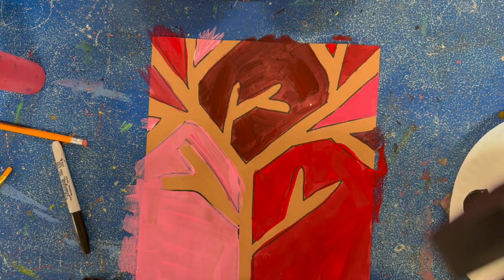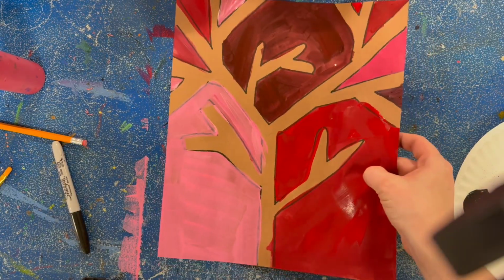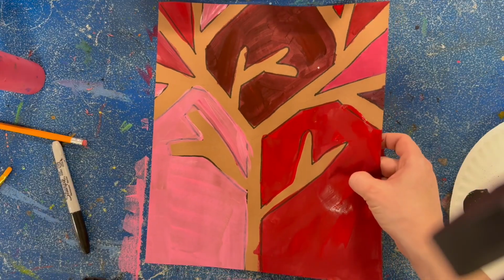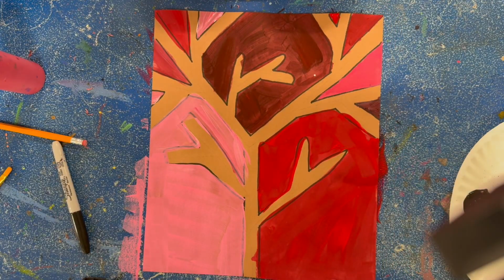Okay, I finished my painting. I've covered my whole tree around the branches with different tints and shades of my color. I'm going to put this on the drying rack now that I'm finished.